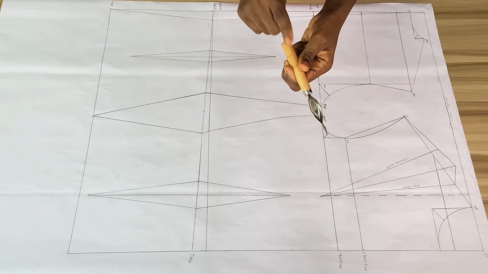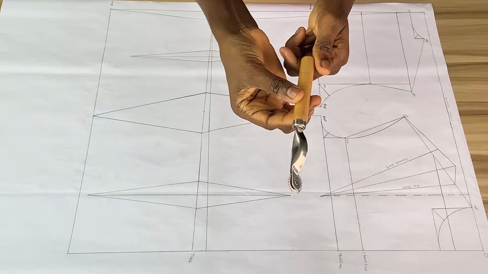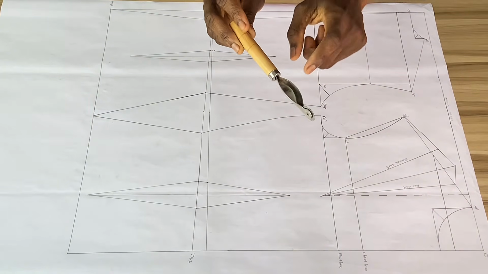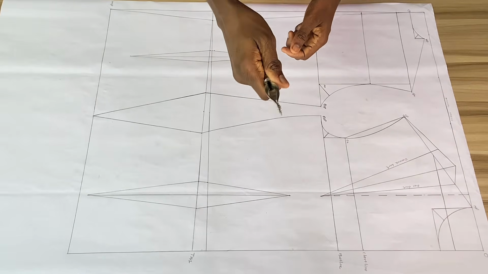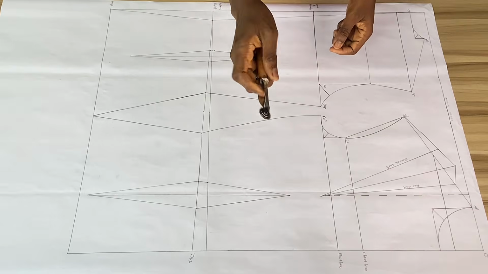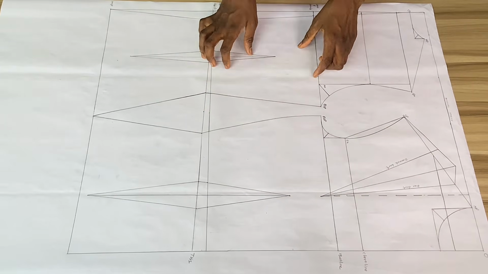The tracing wheel, which is one of the most important tools here, is used to transfer the lines on the pattern onto another pattern paper or fabric. But for this tutorial, I'm teaching you how to transfer this pattern that has been drafted into another pattern paper. You can easily get this tool in any fashion store. I got it for 600 naira.